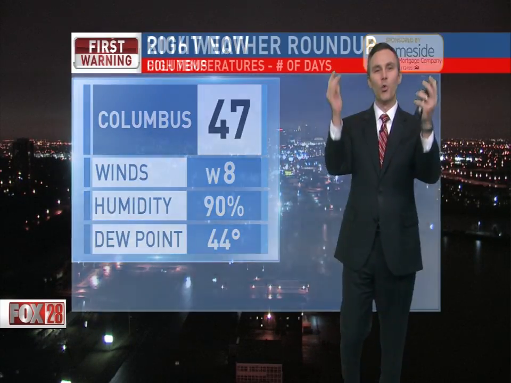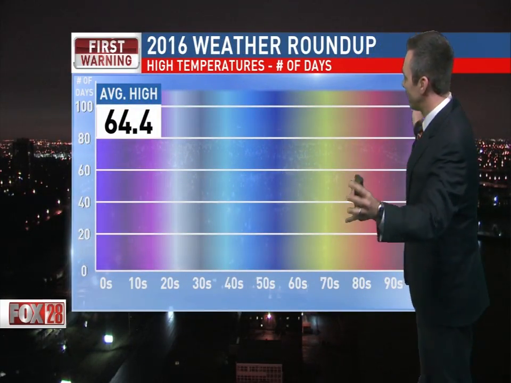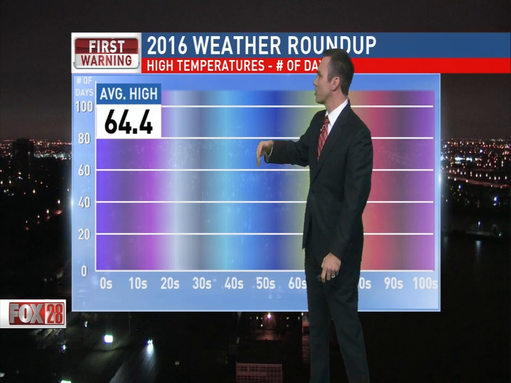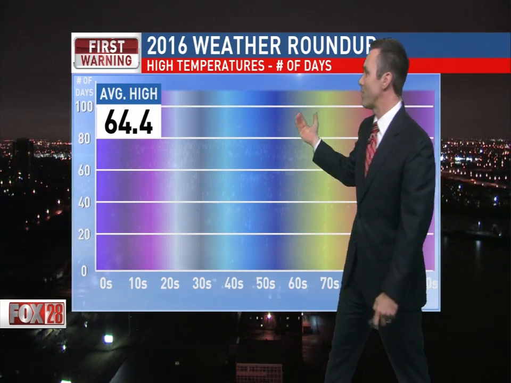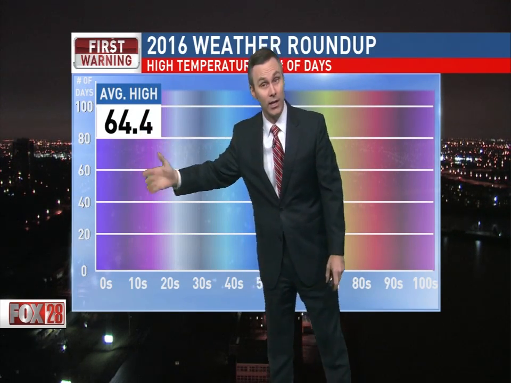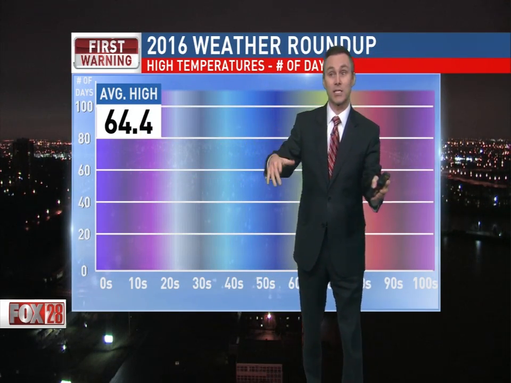Because tonight we are talking about temperatures, and we're going to break it all down for you. So before I launch the graphics here, tonight we're going to do two things, high temperatures and low temperatures. Last night we showed you that the average high temperature for the year, you take all the numbers, you divide by 366, last year we had the leap year, 64.4.